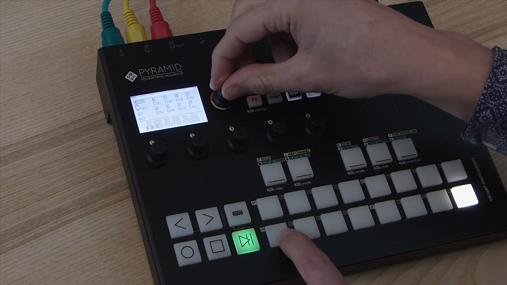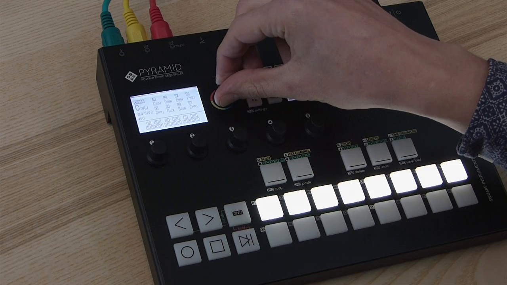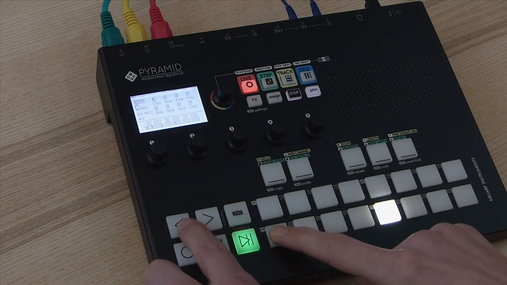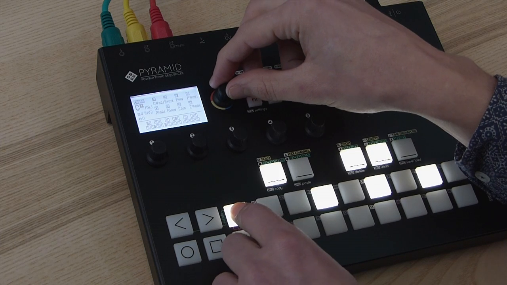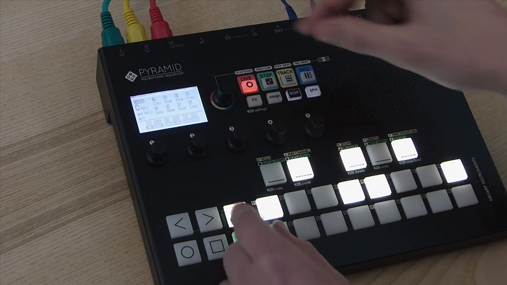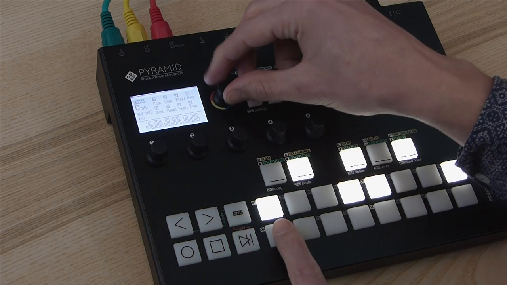I can scroll through the different inversions by clicking the encoder while turning. I press these arrow keys to change the octave, and holding second while rotating will alter the tonality. These are the 2 chords I've chosen, a C major and a C minor.